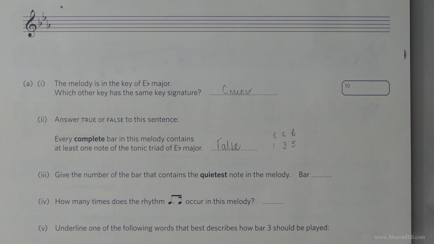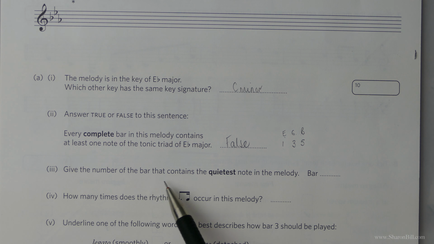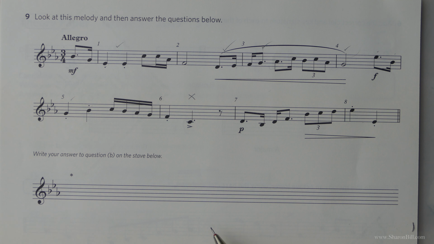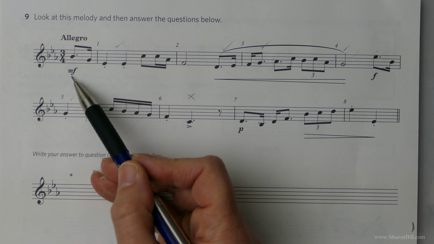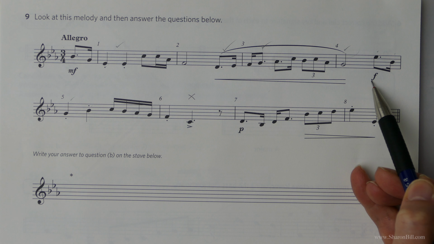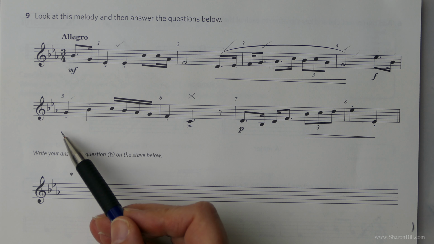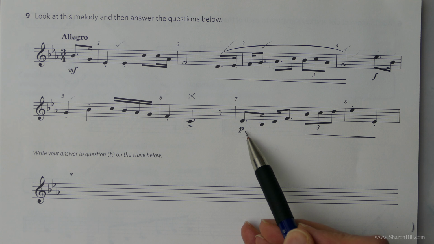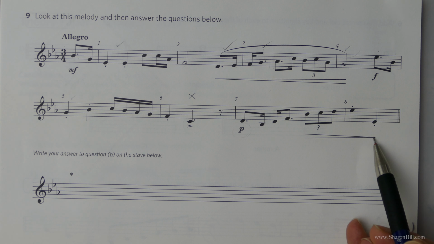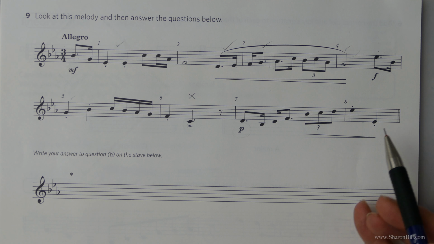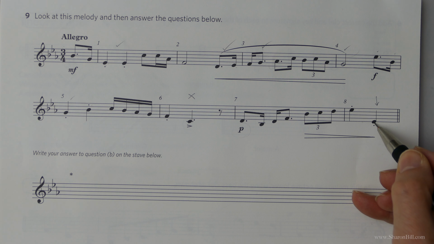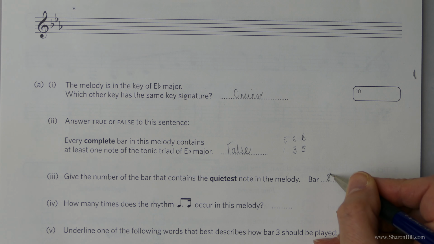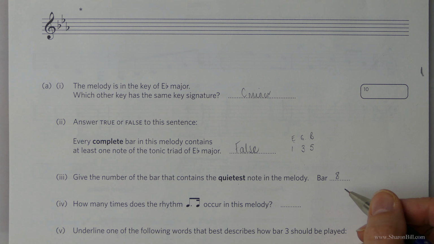So looking through the music, we're asked to show which bar has the quietest note in the melody. So let's see what happens throughout. We begin in mezzo forte, which is moderately loud. It then gets louder to here where it's forte. So all of this is pretty loud until here where we go piano, that's quiet, and then it's gradually fading away. We have a diminuendo, getting quiet all the way to the end. So this is the quietest note of the whole piece. So the bar number is bar 8. It's the very last note in the very last bar that will be the quietest.